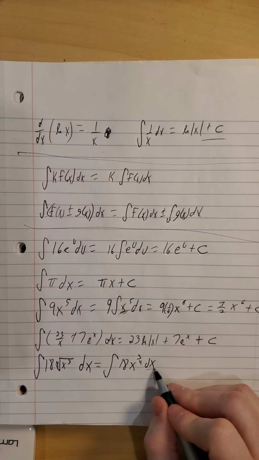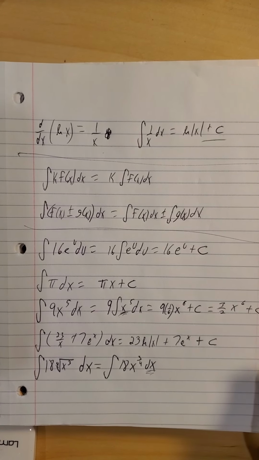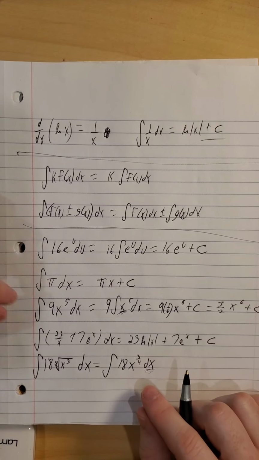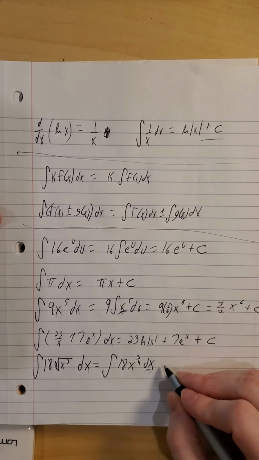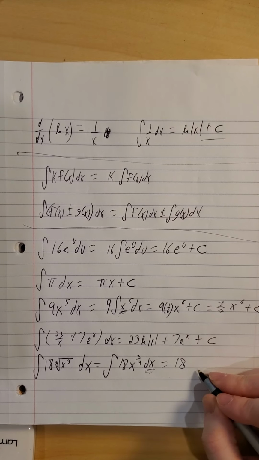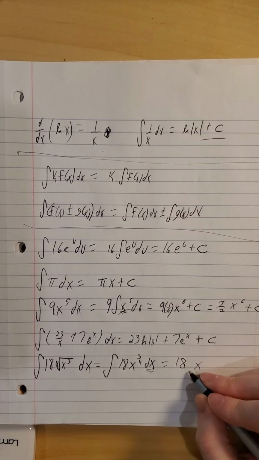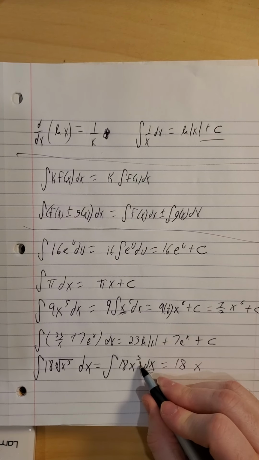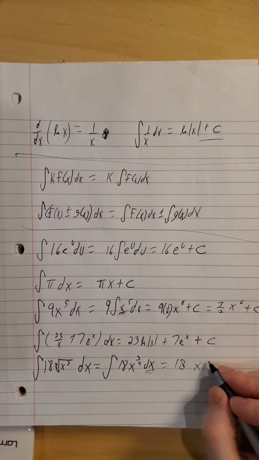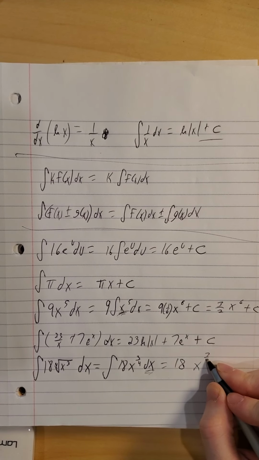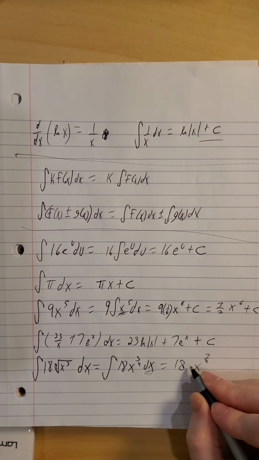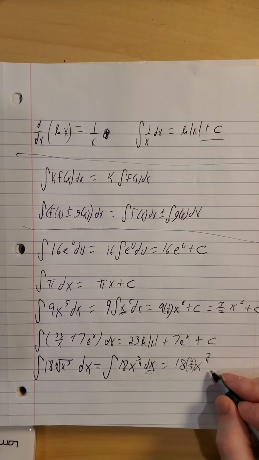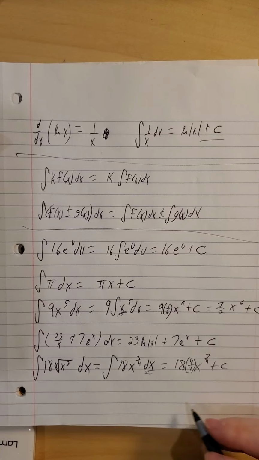Don't lose that guy. Hang on to him. Keep the dx. After that, now you're just doing a power rule just like we did back in this other example a couple previous. So I'll hang on to the 18 and then leave a little room and work with my power. So instead of subtracting 4/4, I will add 4/4 and turn this into a 7/4 exponent. So that means I need the reciprocal of 7/4, which is 4/7, and plus arbitrary constant.